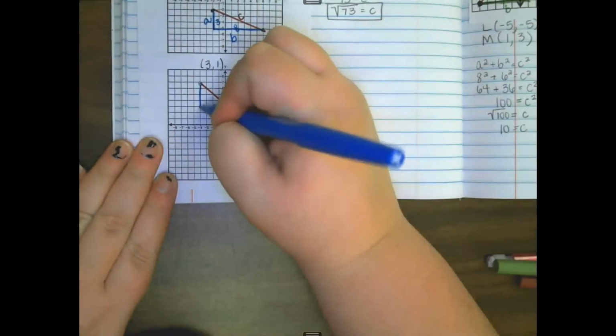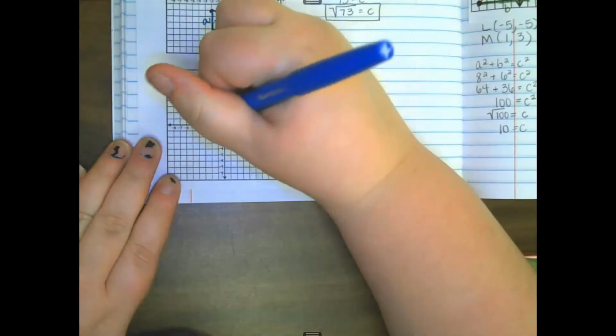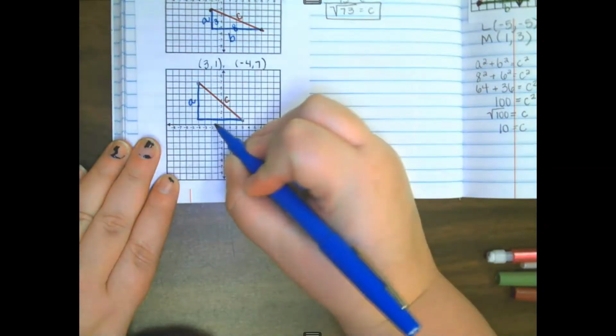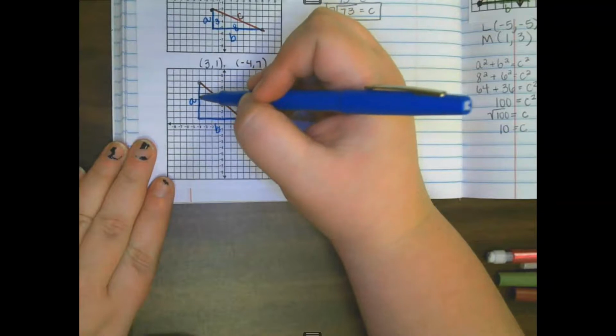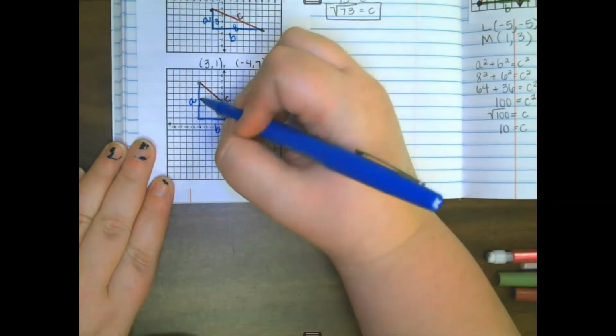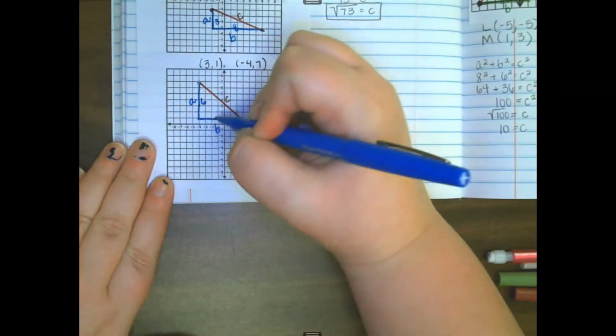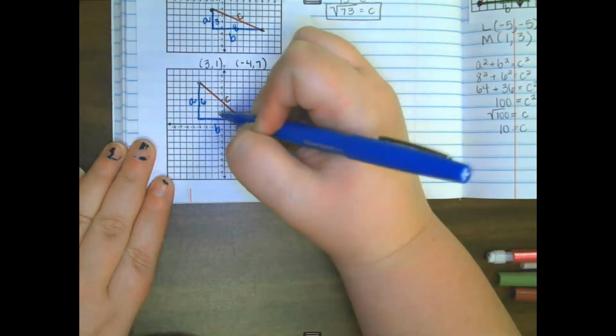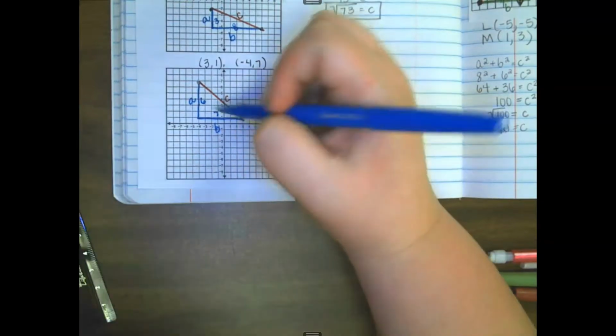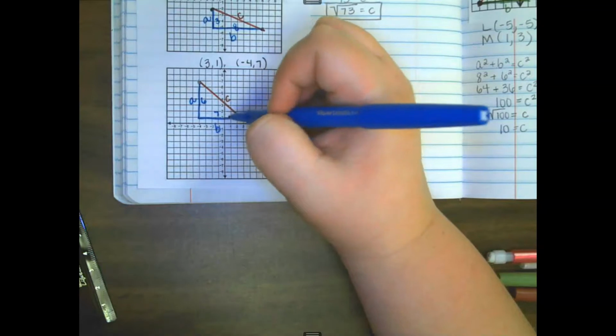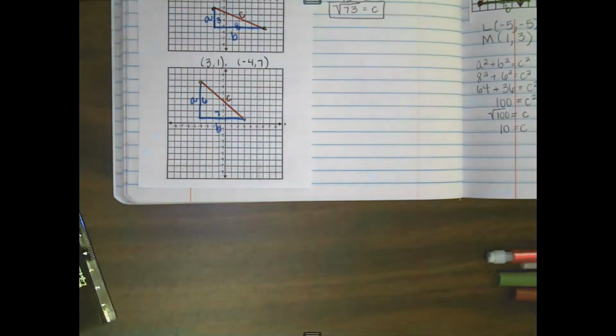Do my rise over run. Label the 2 sides as A and B. Count my sides. 1, 2, 3, 4, 5, 6. 1, 2, 3, 4, 5, 6, 7. Sorry, just double checking that because I feel like I kind of slid it a little bit.